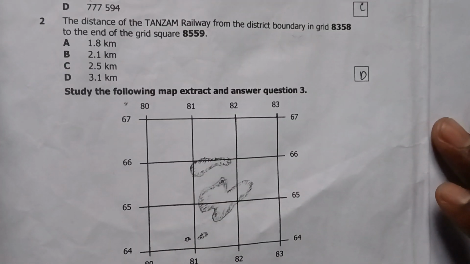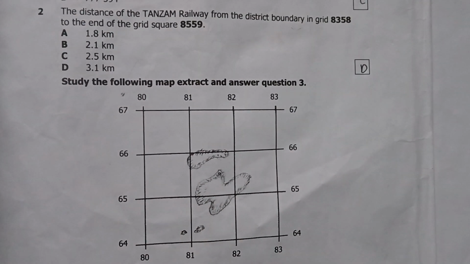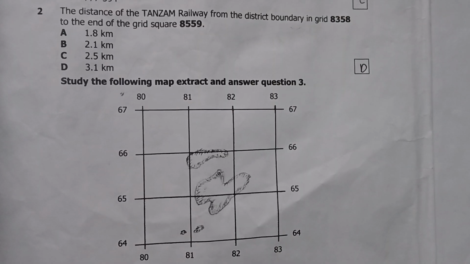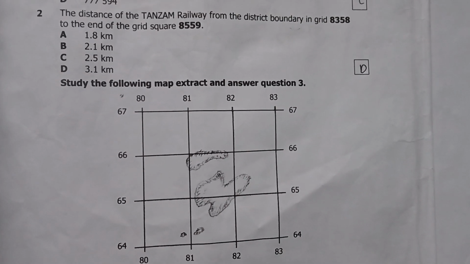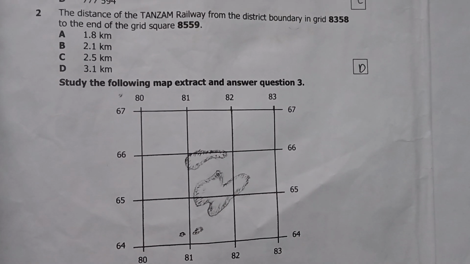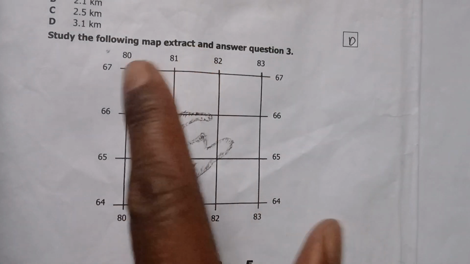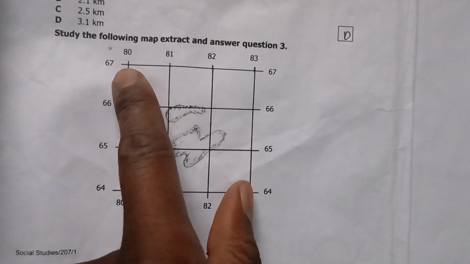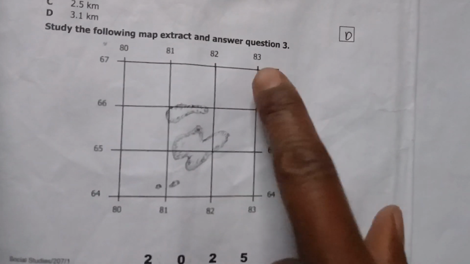So now, according to the next question, the question was saying, study the following map extract and answer question 3. So you can see, according to the grid reference, there is 80 to 83.